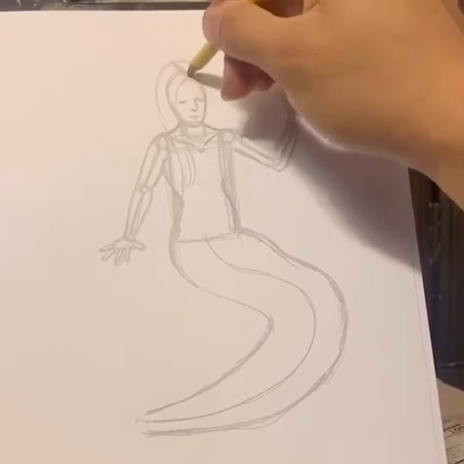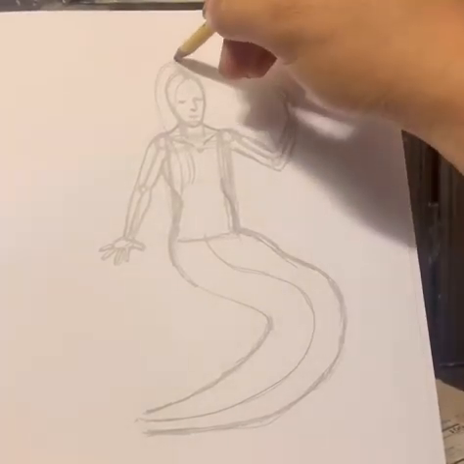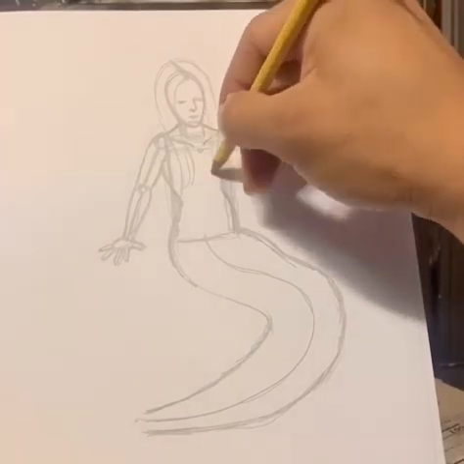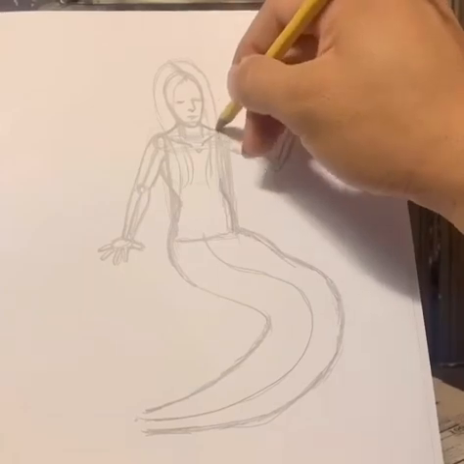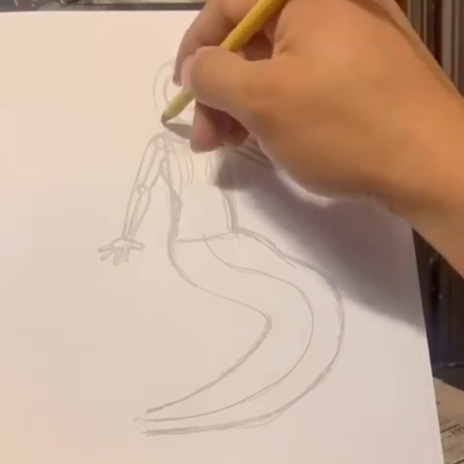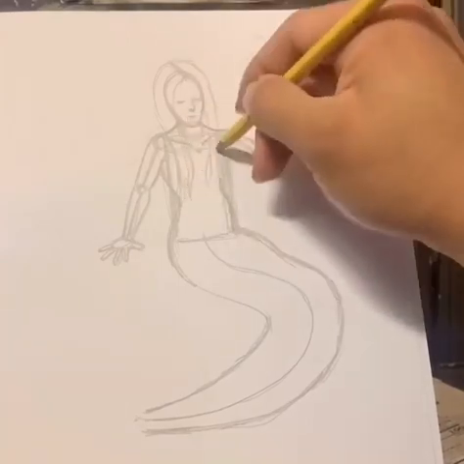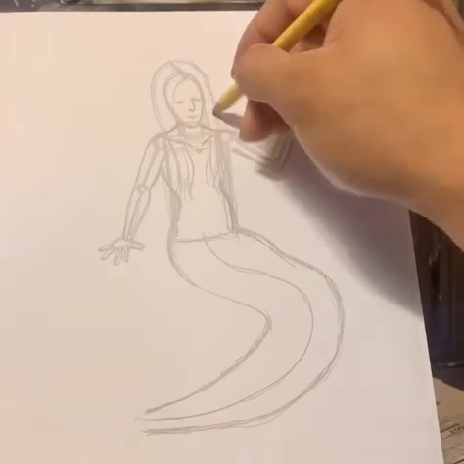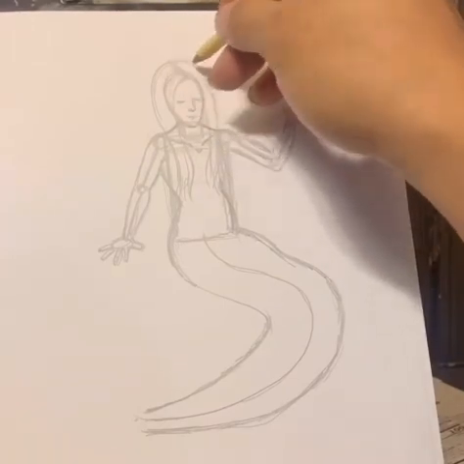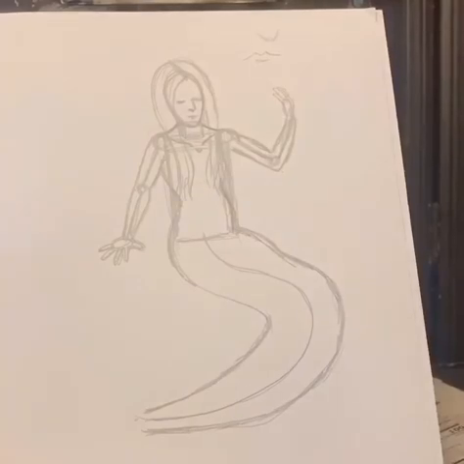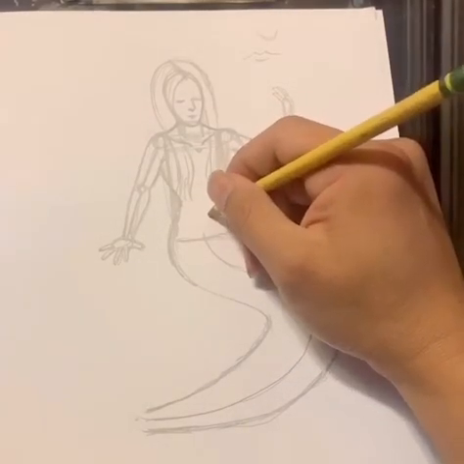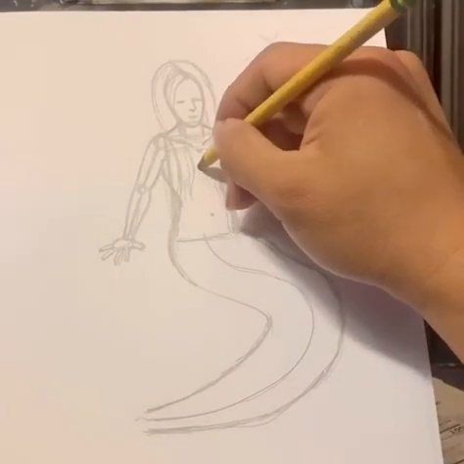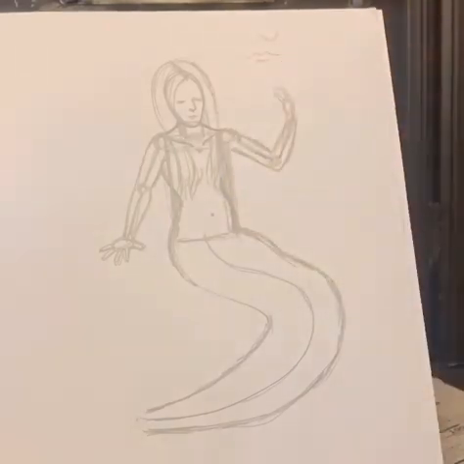All right, so anyway, let's get this hair. And we'll have this hair really long and flowy so that it kind of goes past her chest here. How's that? Because I don't want to draw the shell bra thing. And then I'll just draw a little belly button right here. Okay.